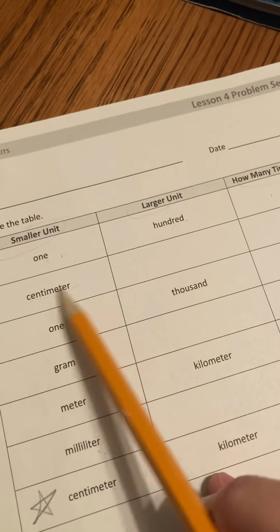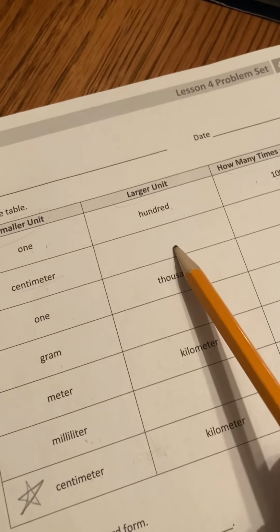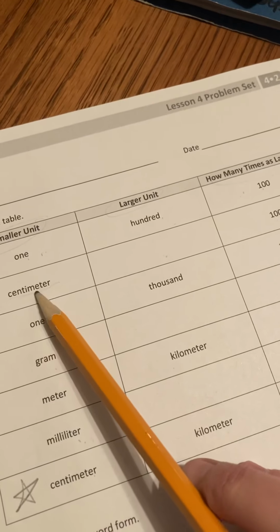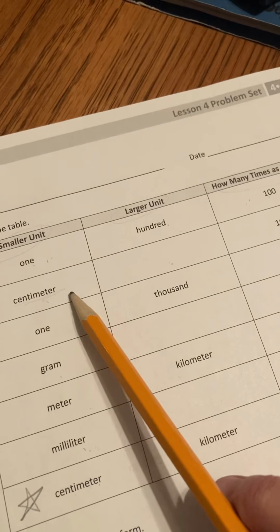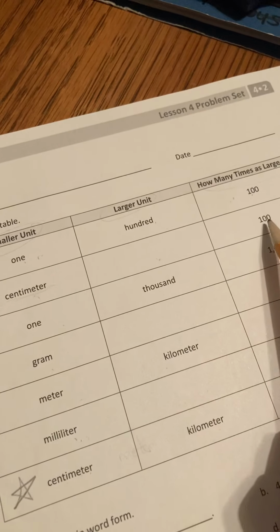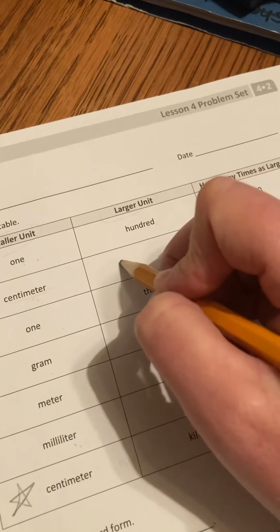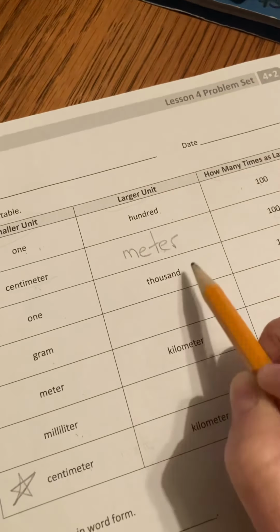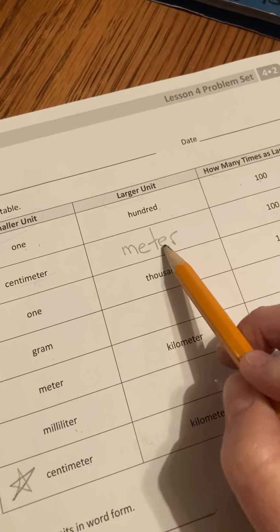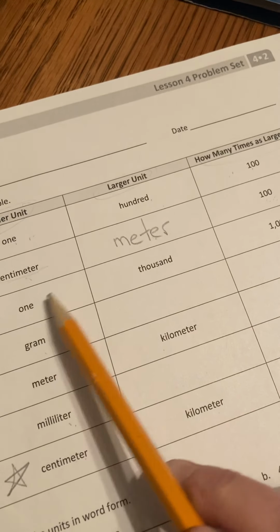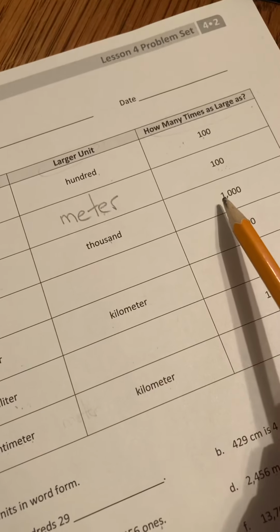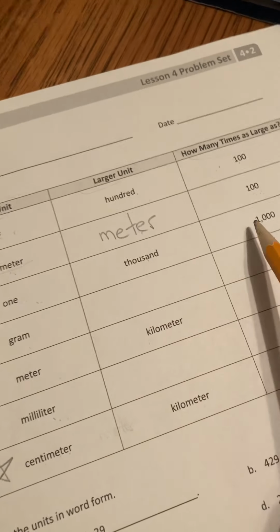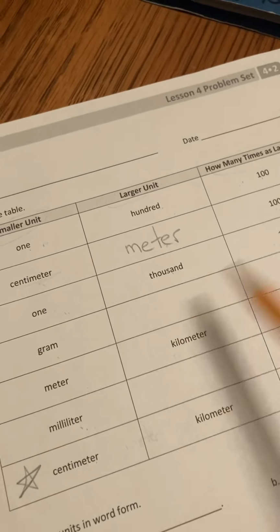So now we have a centimeter. We don't want you to figure out the larger unit that is 100 times larger than a centimeter. So remember, 100 centimeters would be a meter. Not a kilometer, because a kilometer is 1,000 times greater than a meter. And then we have 1 and 1,000, which is 1,000 times greater, right? If I have 1 and if I have 1,000, it's 1,000 times more, 1,000 times greater.